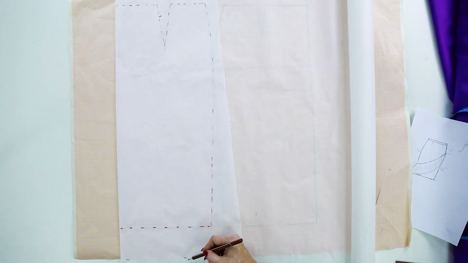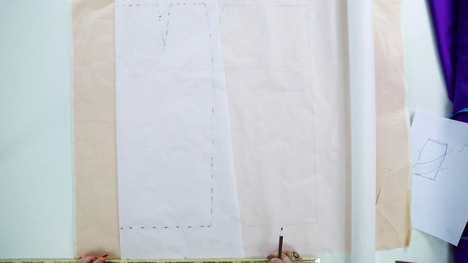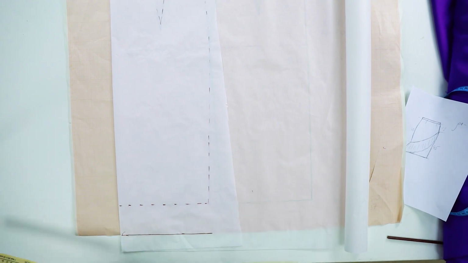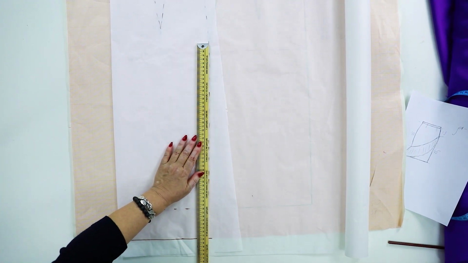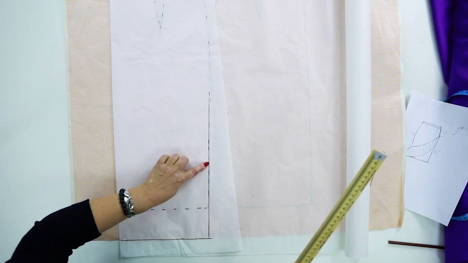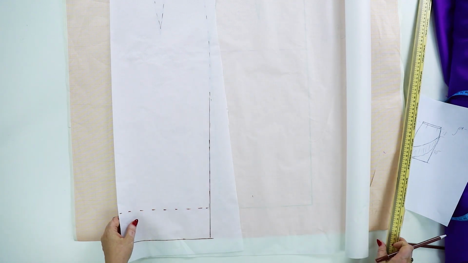I make the pattern longer according to the length of the skirt. The length of the basic pattern is not enough. Use a ruler to draw the lower part of the skirt.